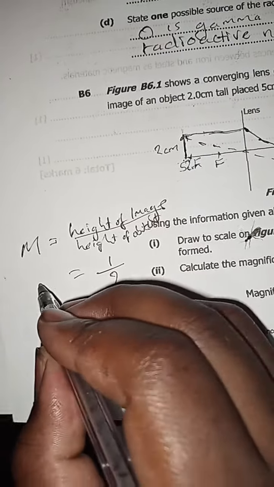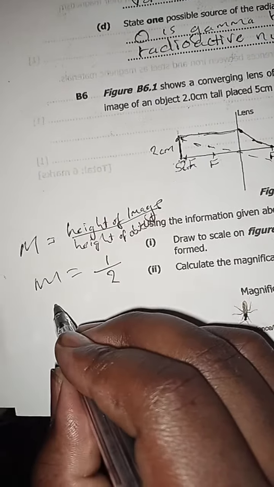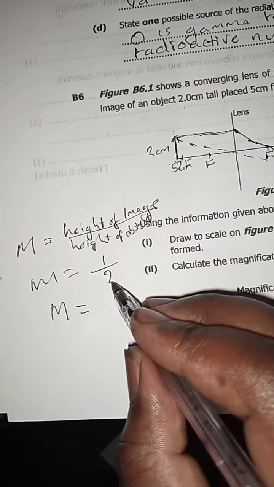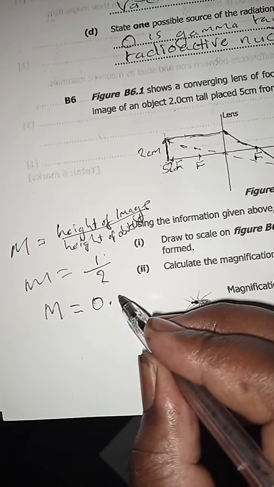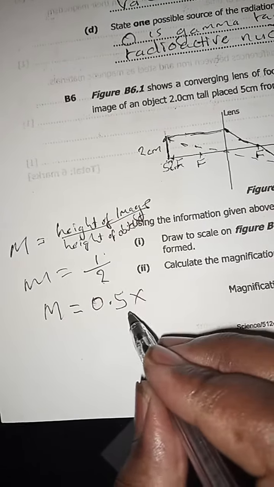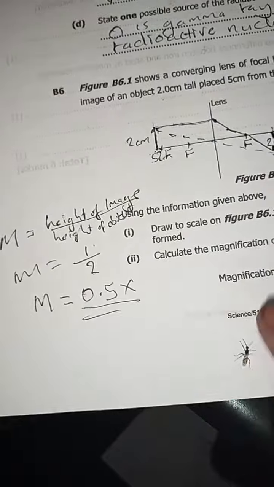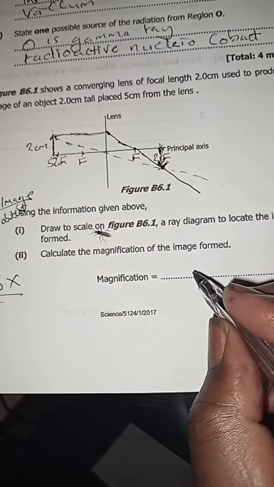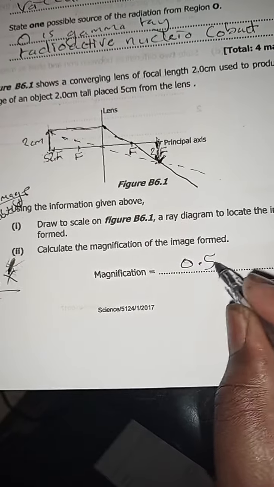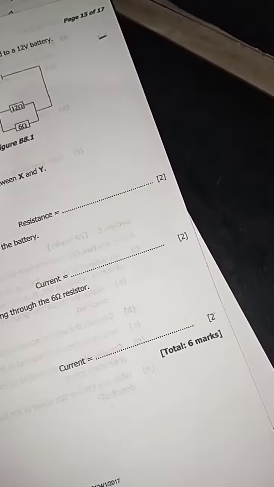We want to find the magnification. So magnification is equal to 1 over 2, you get 0.5x. So it's just 0.5. You have to use x. So it's 0.5x. We go to question 7.